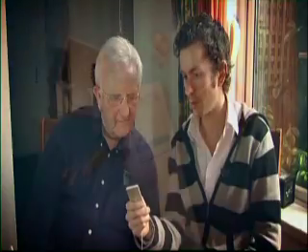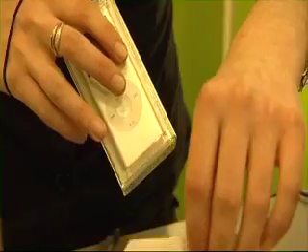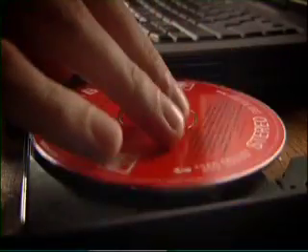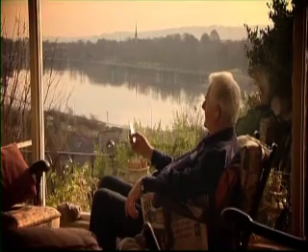So if you want to enter the world of digital music, all you need to do is get an MP3 player, put your music onto a computer, and then transfer it to the MP3 player. You'll get a lot more from your music when you're in control of it.